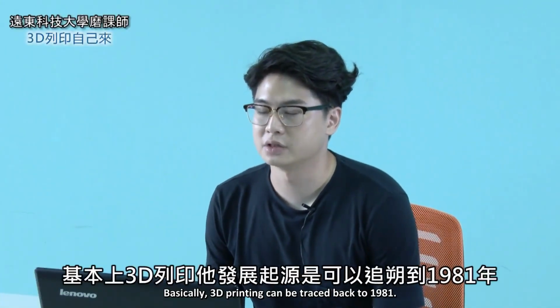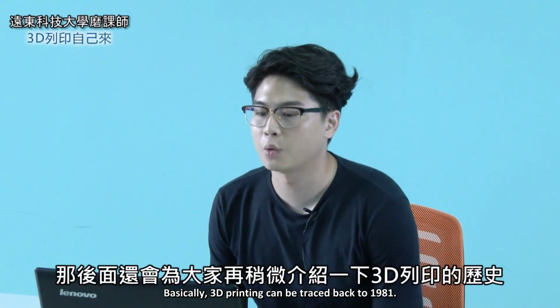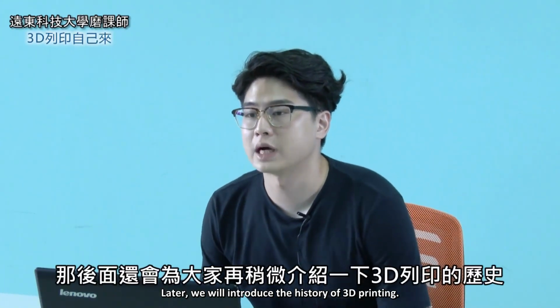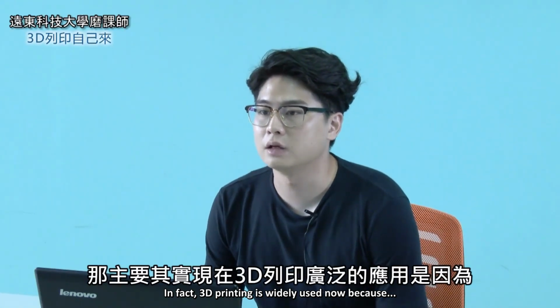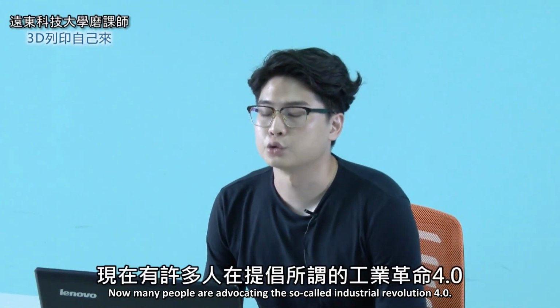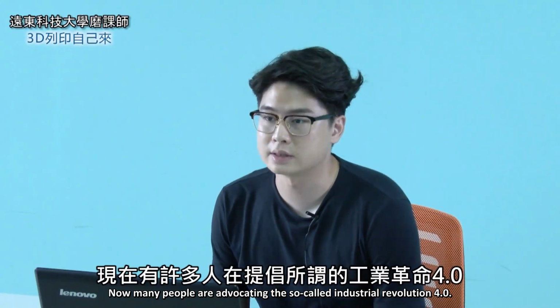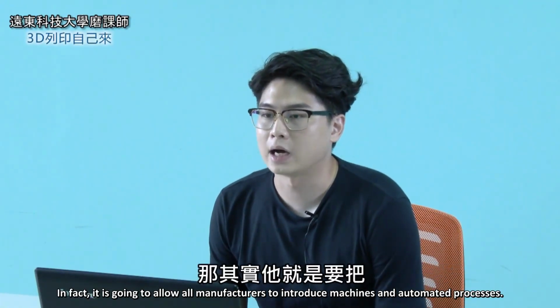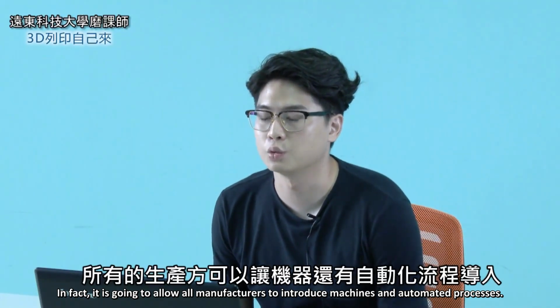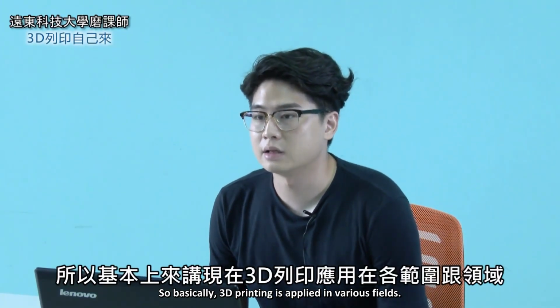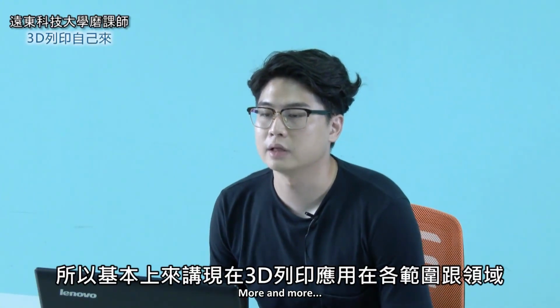Basically, 3D printing can be traced back to 1981. Later, we will introduce the history of 3D printing. In fact, 3D printing is widely used now because many people are advocating the so-called Industrial Revolution 4.0. It is going to allow all manufacturers to introduce machines and automated processes. So basically, 3D printing is applied in more and more fields.